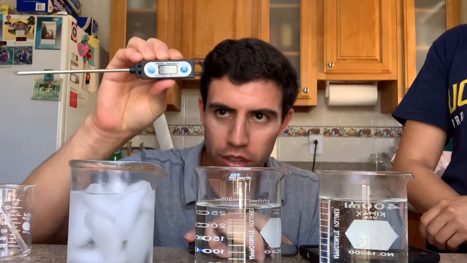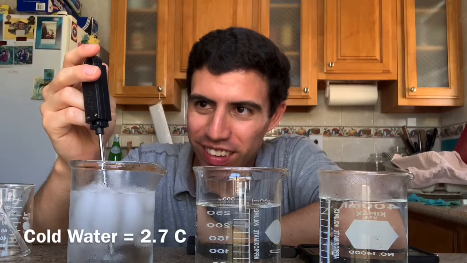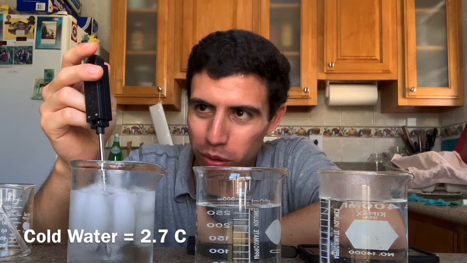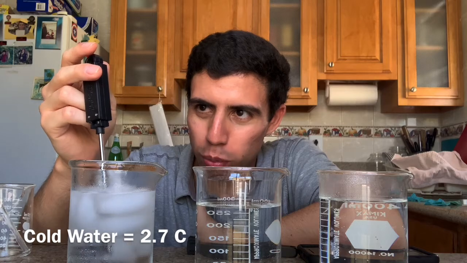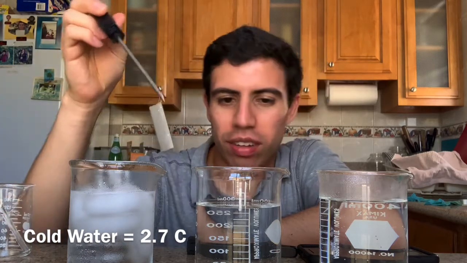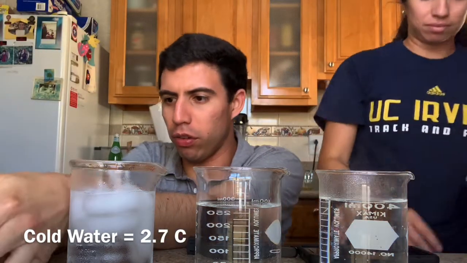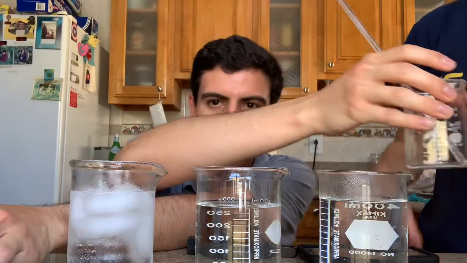Turning the thermometer on. We're going to start off with the cold water. Okay, it looks like it is stable, and it looks like it's going to be 2.7. So you can see it's a 2.7. We're going to leave that there. So that's the temperature of the first one. It's 2.7.